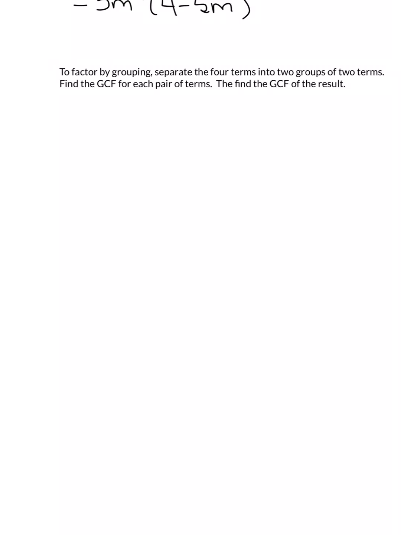We're going to be looking at factoring by grouping. When you are doing factoring by grouping, the first thing you have to look for is, do you have 4 terms? If you have 4 terms, you're going to split those in half, 2 groups of 2 terms each. You're going to find the GCF for each of the pairs of terms, and then find the GCF of that result. Our first example of factoring by grouping, we first want to look and see, do we have 4 terms? Yes, we do. So the first thing we're going to do is split those terms in half.